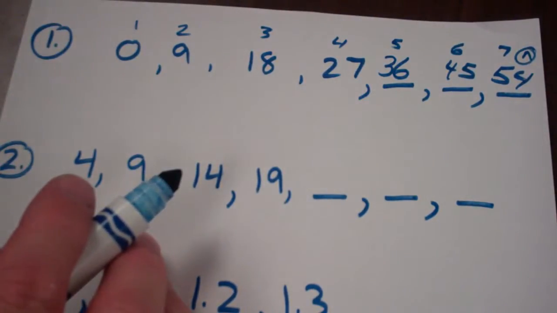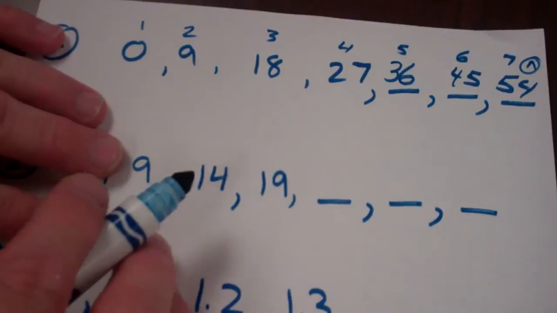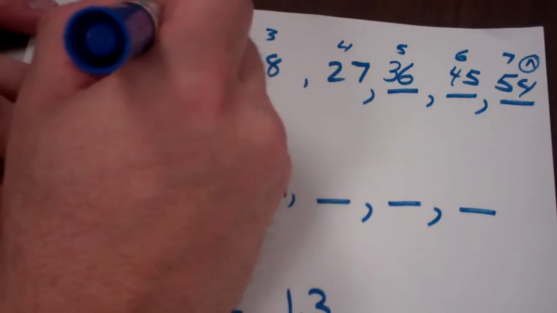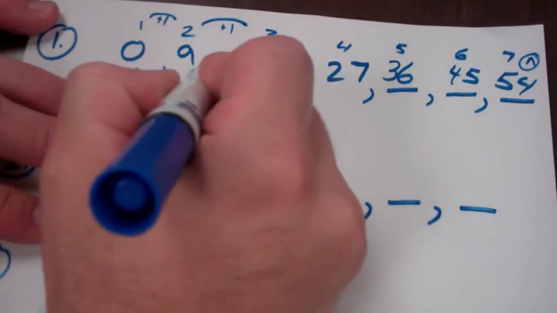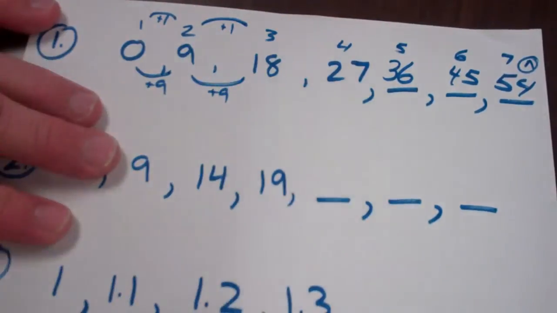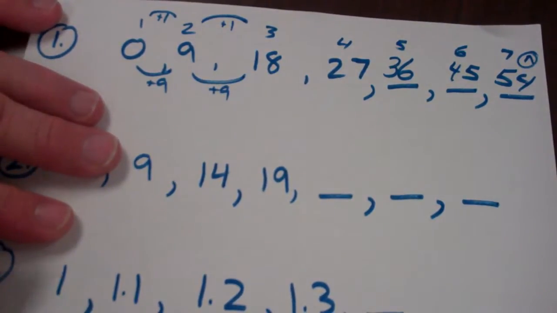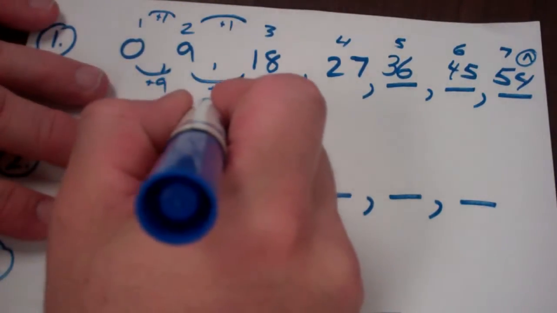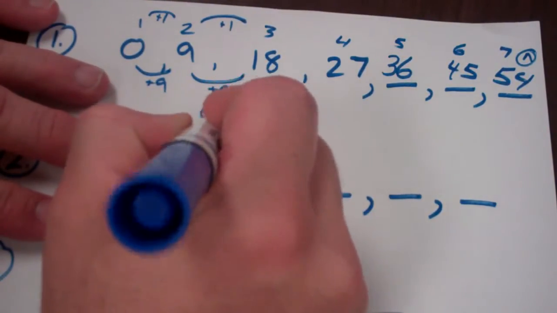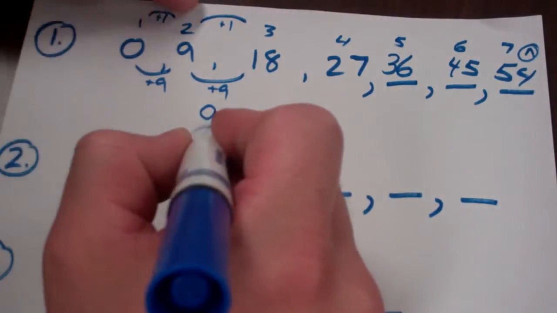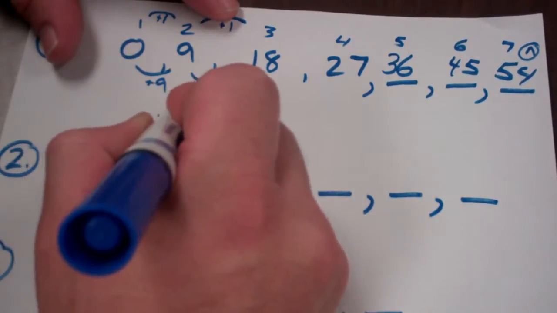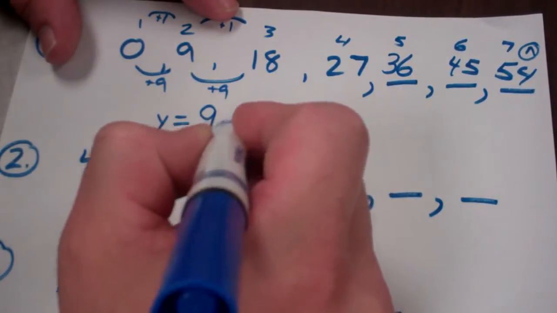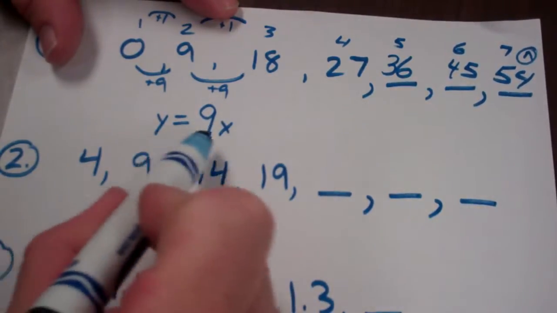All right, so here's how I would do that. Once I realize I'm adding 9 each time, this is a lot like doing constant rate of change. Every time this goes up by 1, this goes up by 9. We can do that by subtracting, difference of y over difference of x. We've talked about that. So when I put those together, I'm going to put that as a slope of 9. That's the constant rate of change. Every time this one's changing 1, this one's changing by 9. You might even remember this: y equals 9x. If it's proportional, we'd be done.